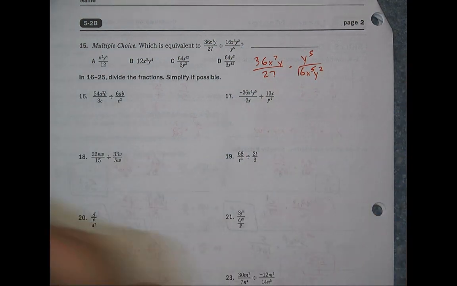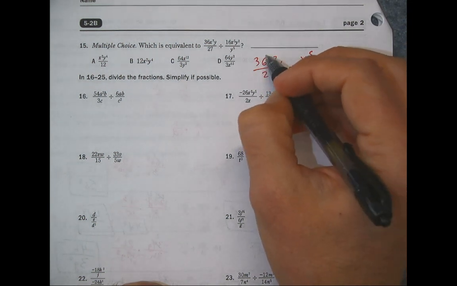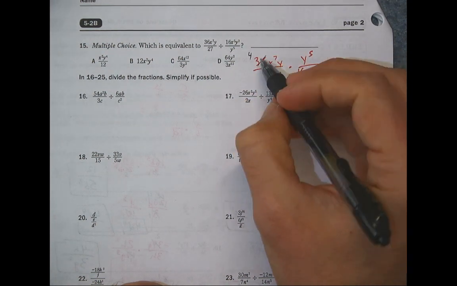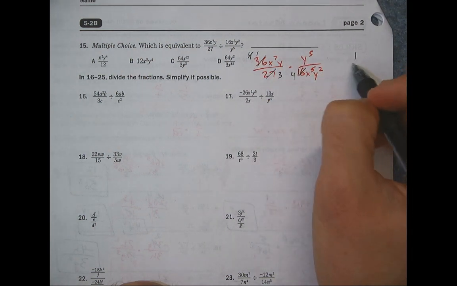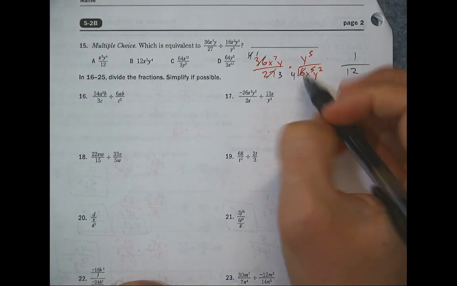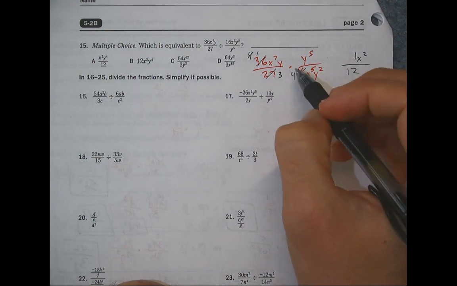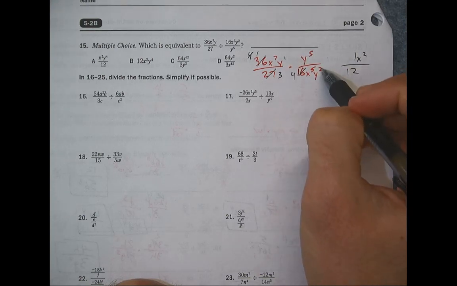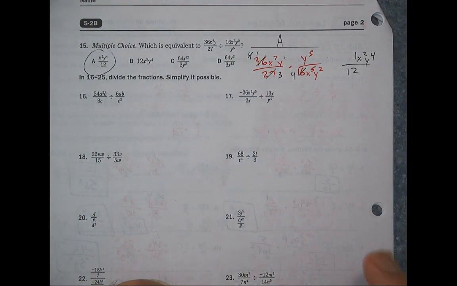So looking at the numbers, these both divide by 9. So I get a 3 and a 4. 4 goes into 16, so that's 1 and 4. So it looks like I'm going to have a 1 on top, and I'm going to have a 12 on the bottom. So I'm looking at this one right now. So the x's cancel. That's going to leave me 2 on top. Looking good. And I have 6 y's all together on the top, 2 on the bottom, so it will leave me 4 on the top. And so letter A is the correct answer.